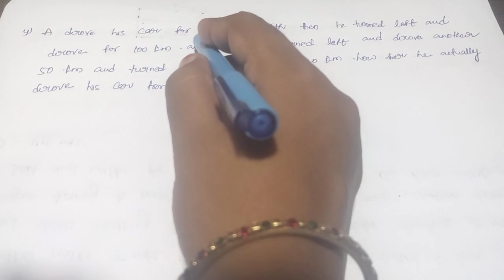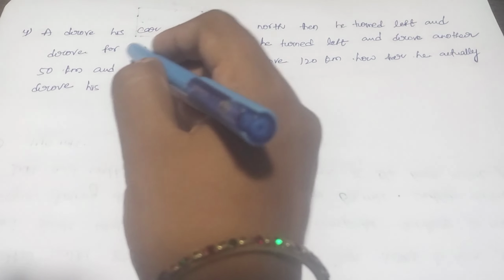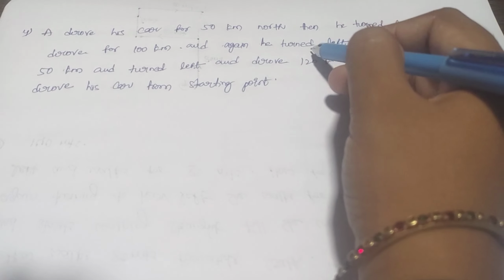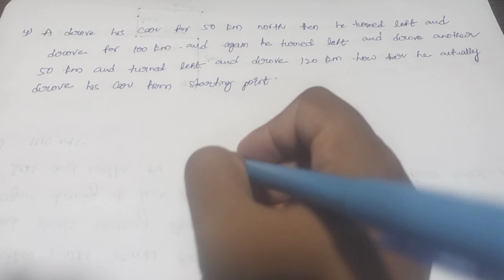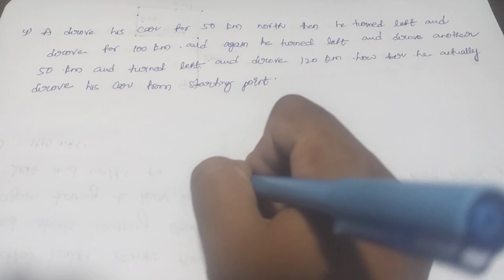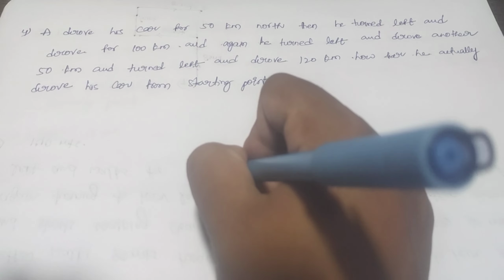Okay, what is the question here? A drove his car for 50 kilometers north. Then he turned left and drove for 100 kilometers, and again he turned left and drove another 50 kilometers and turned left and drove 120 kilometers. How far did he actually drive his car from the starting point? Take A is here. A drove his car 50 kilometers north.